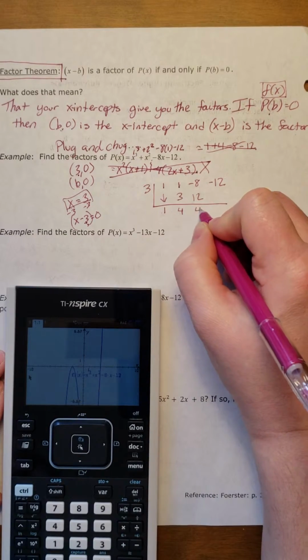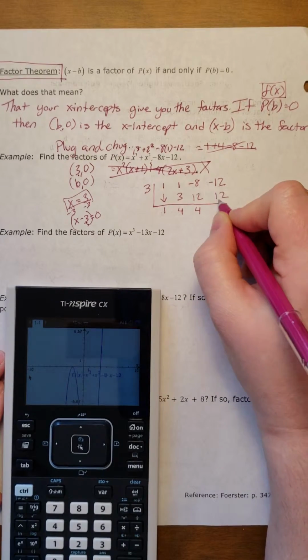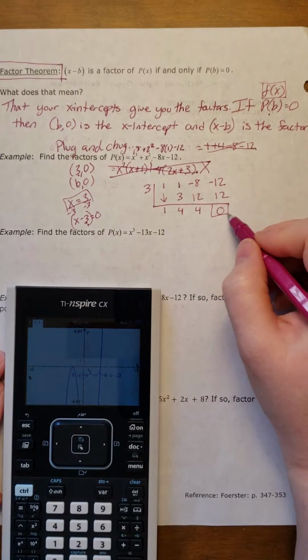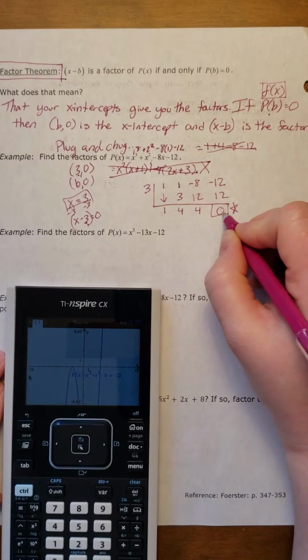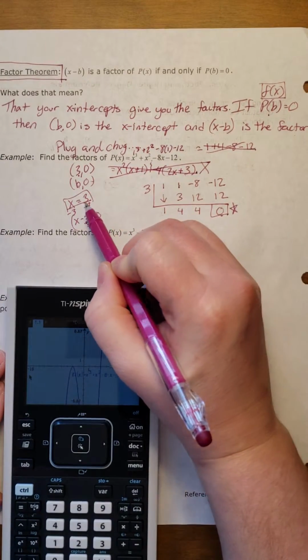This is going to just end up being 4. And then 4 times 3 is 12. And combining these columns, we'd end up with 0. You must have 0 as your remainder. If you do not, then you need to go back to your factor, because this is incorrect.